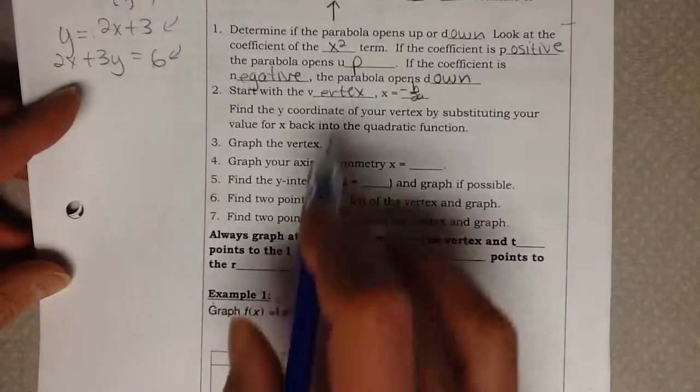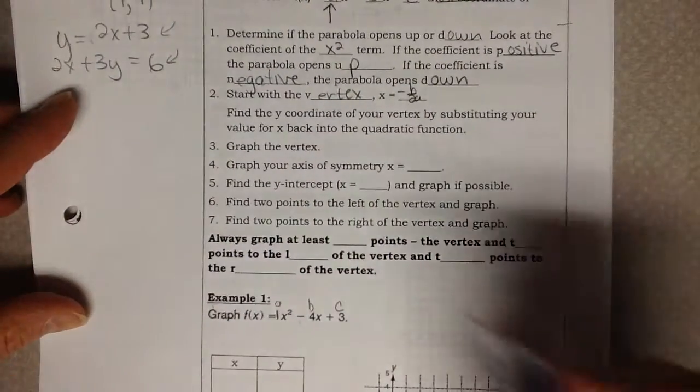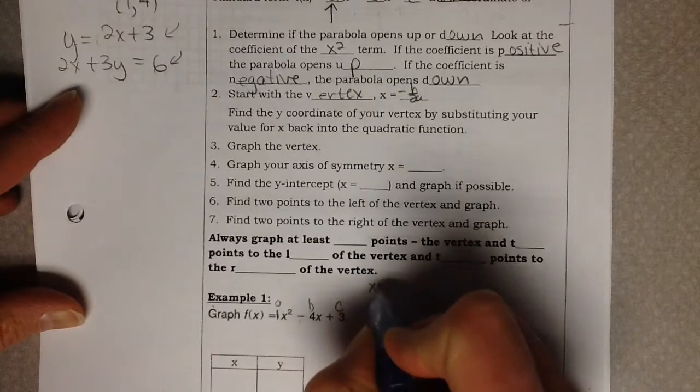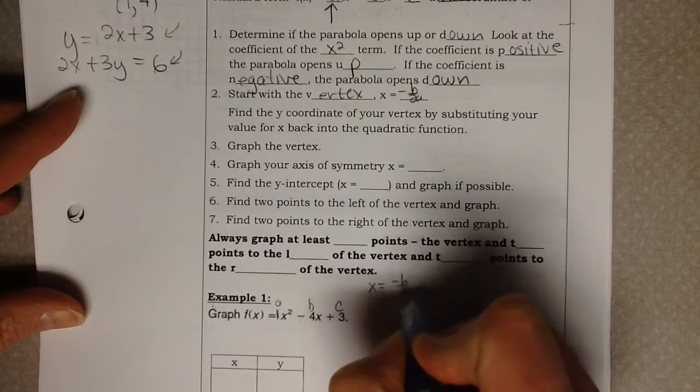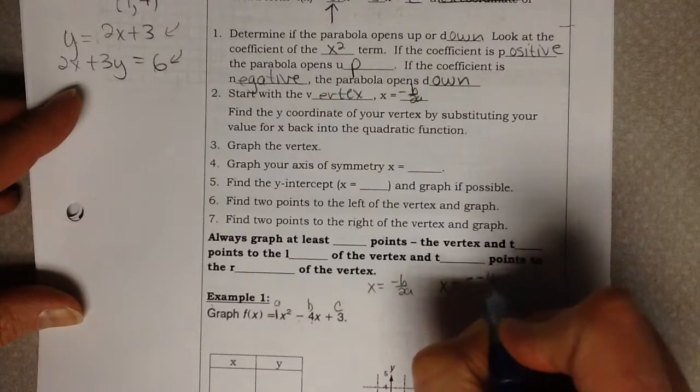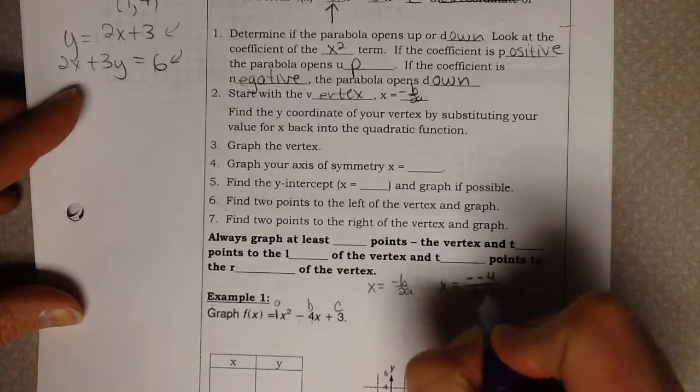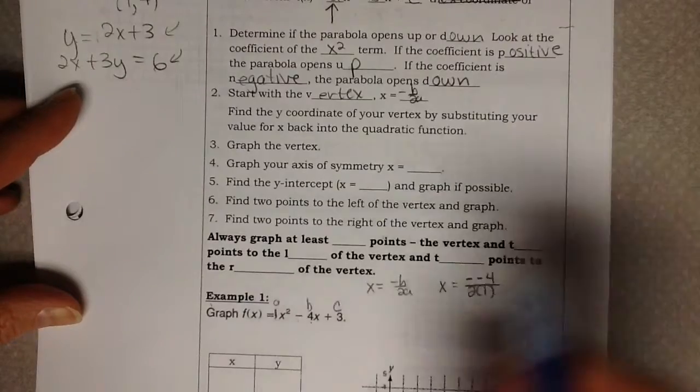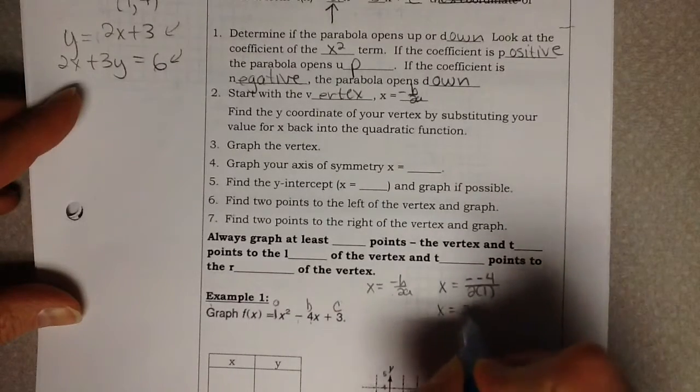All right, so we find the x-coordinate of the vertex by saying x equals negative b over 2a. So here's b, so it's going to be x equals negative negative 4 over 2 times 1, because a is 1. So that means x is going to equal 2.